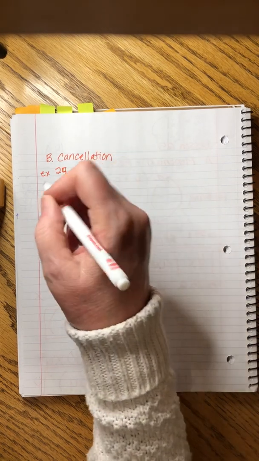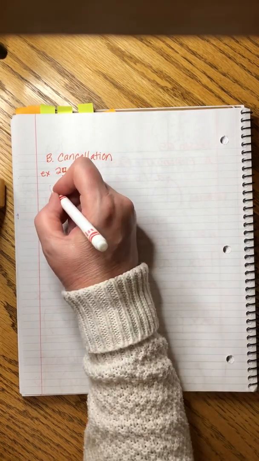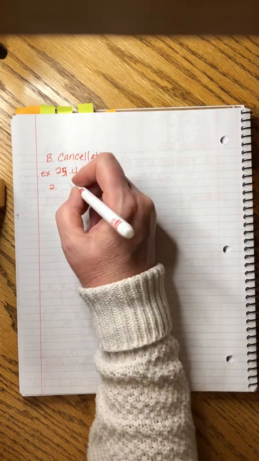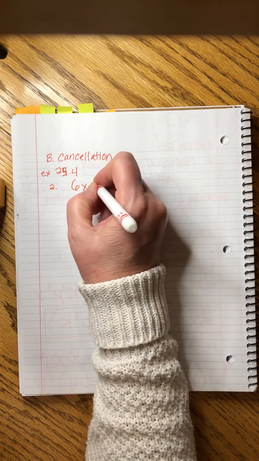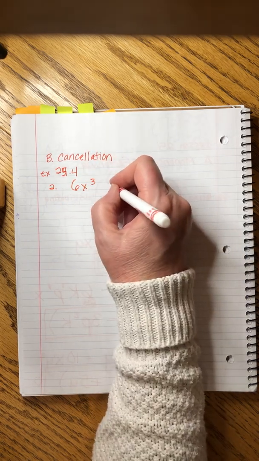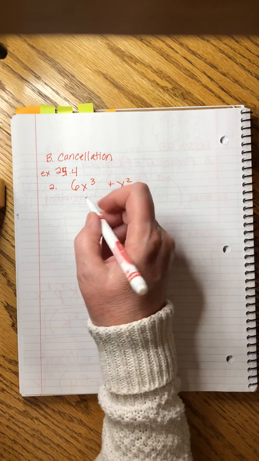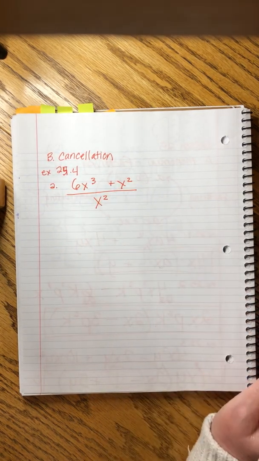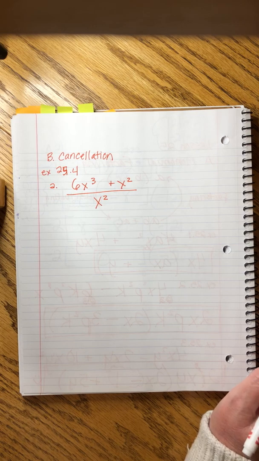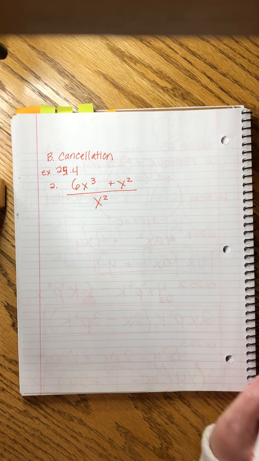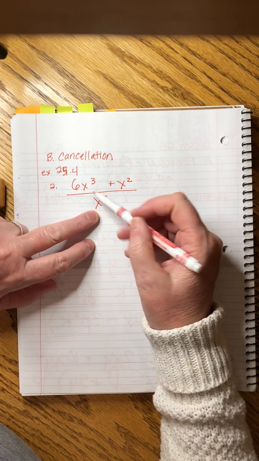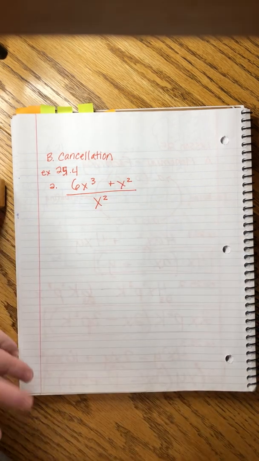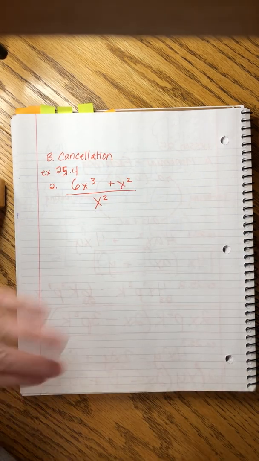25.4. Cancel if possible. A, 6x cubed plus x squared over x squared. Now, what everybody wants to say is we can cancel the x squareds. Well, yes and no. Here's the thing.